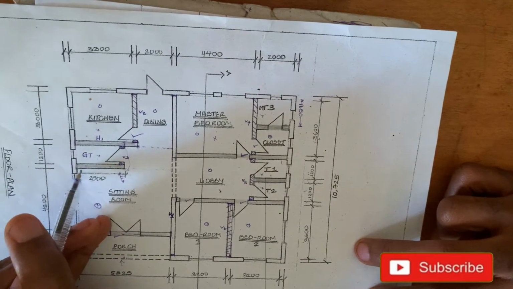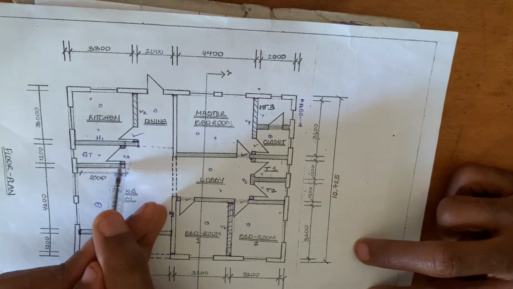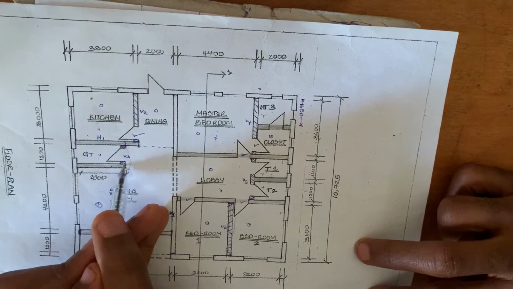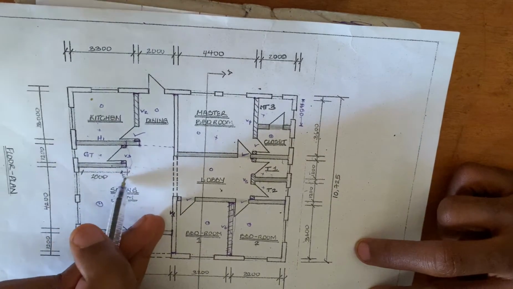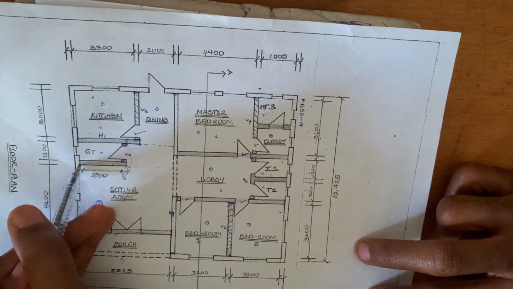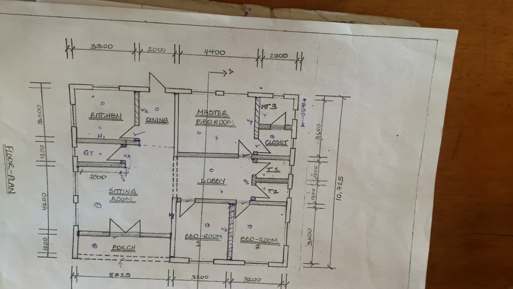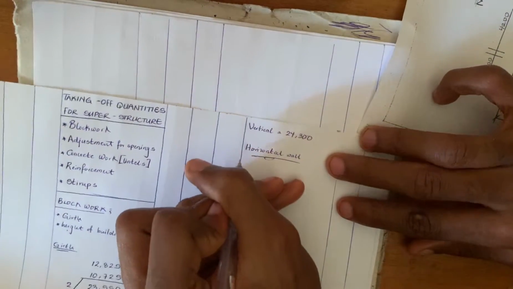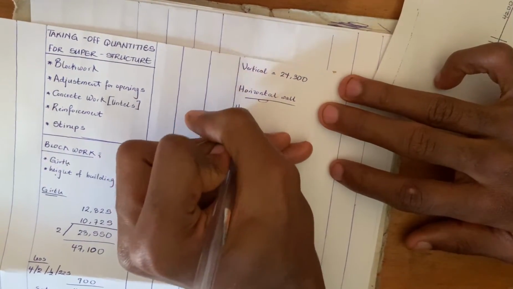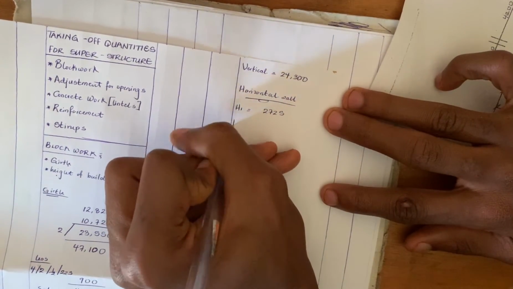We know that the in-to-in dimension for the guest toilet is 2,500, but this block remains of 225, so we're going to be adding 2,500 to 225 so that we can get the entire dimension from here to this end. So 2,500 plus 225 is equal to 2,725. So H1 is equal to 2,725.